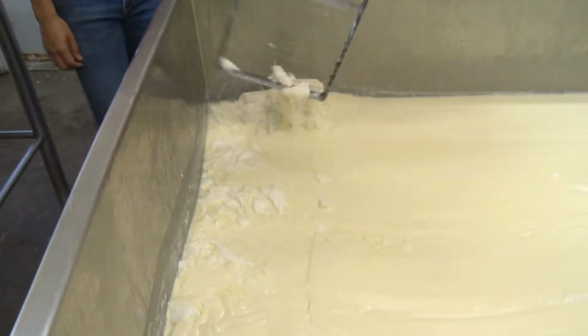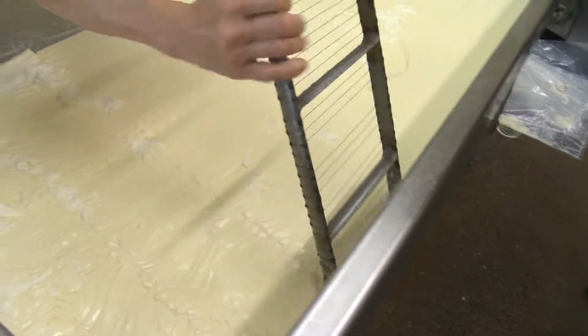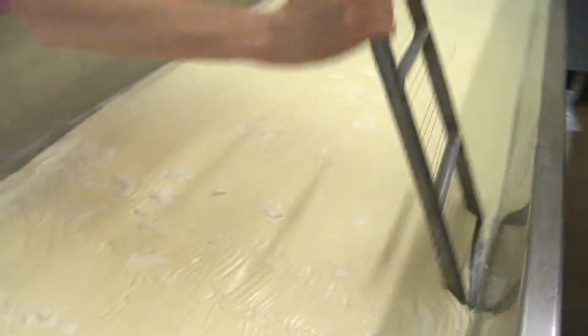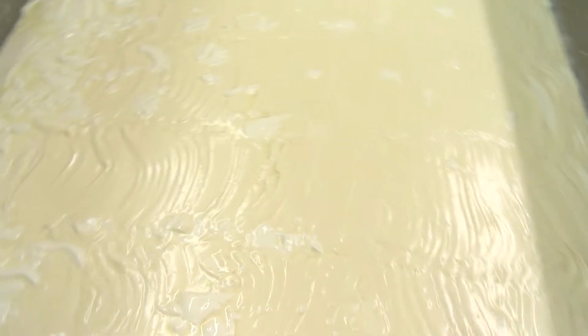So what does the cutting actually do? It releases the whey from the curd so it can separate. We're going to wait for the curd to heal, and that'll be about between 5 and 10 minutes.